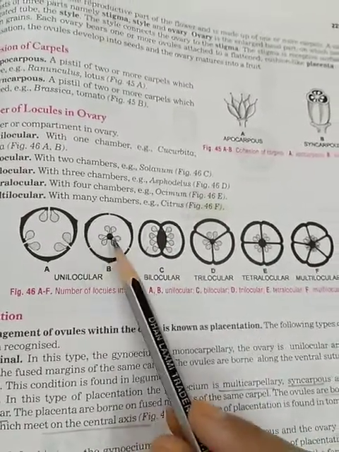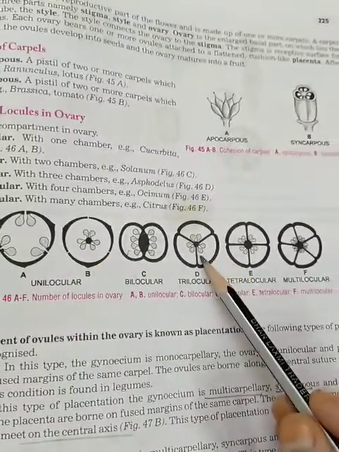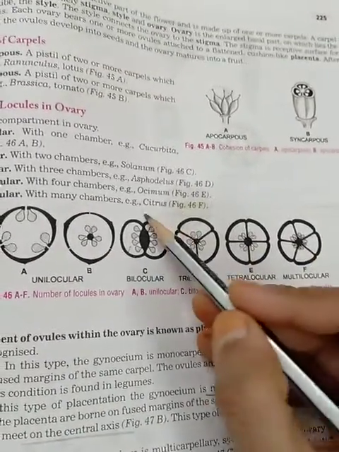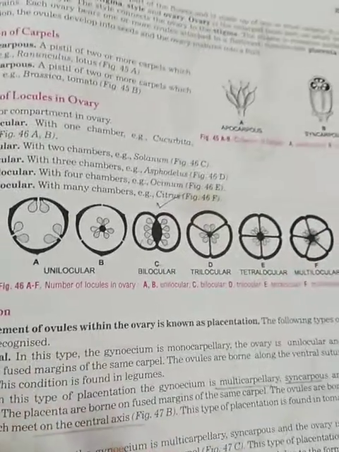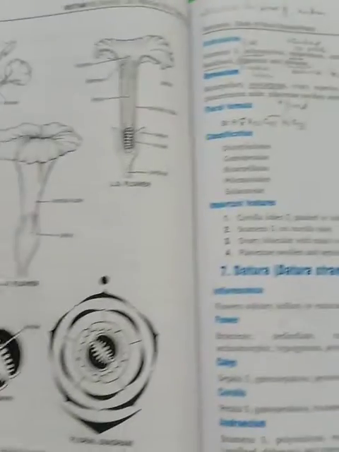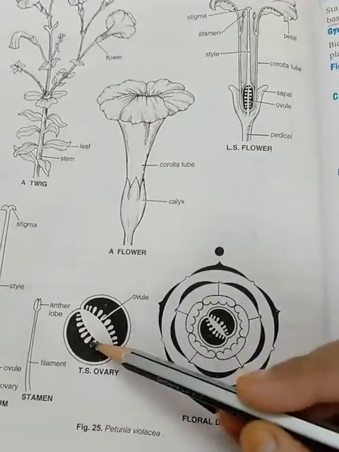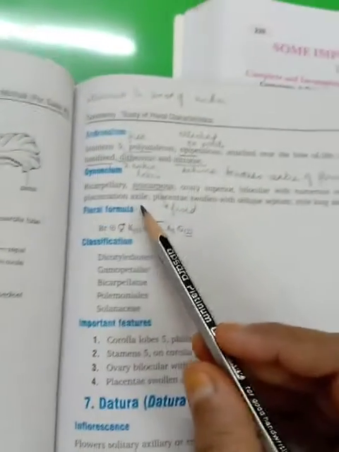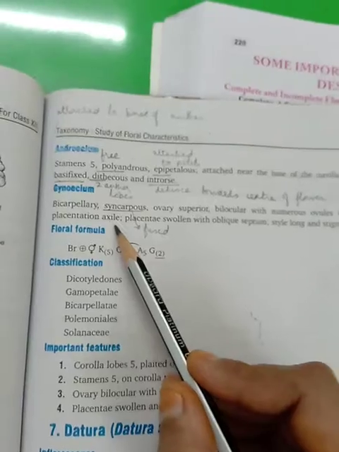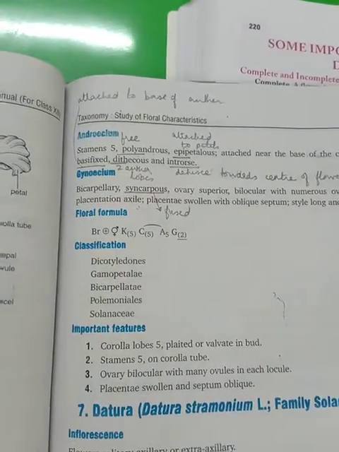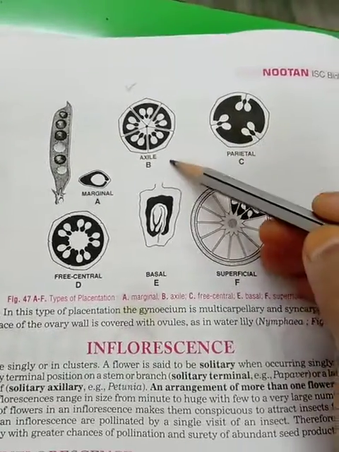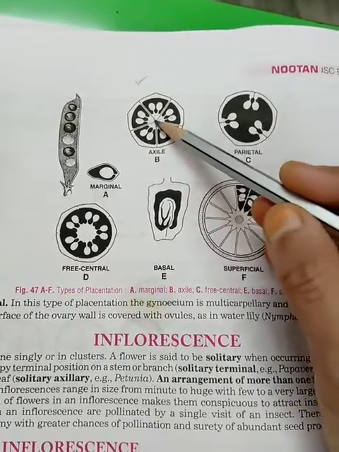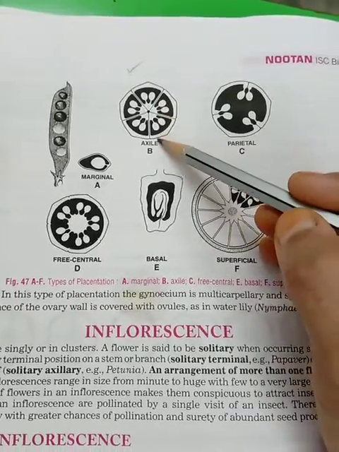In contrast to other conditions like unilocular, tri, tetra or pentalocular. Today's condition is bilocular. Alright. Then numerous ovules in each locule. Look at this diagram. In each compartment there are many ovules present, and placentation is axile. Alright. So axile means it's attached to the center or axis, something like this. Cutting the TS of ovary, all the ovules will be attached to the center, that means axile.